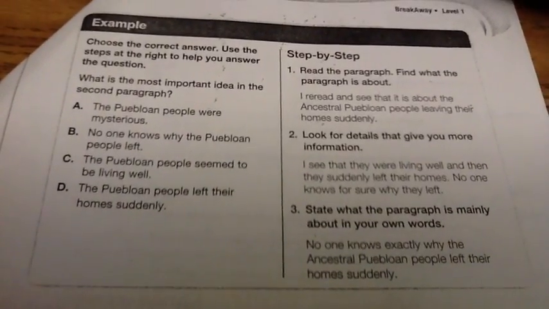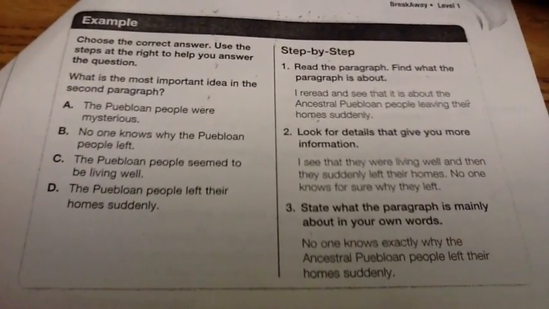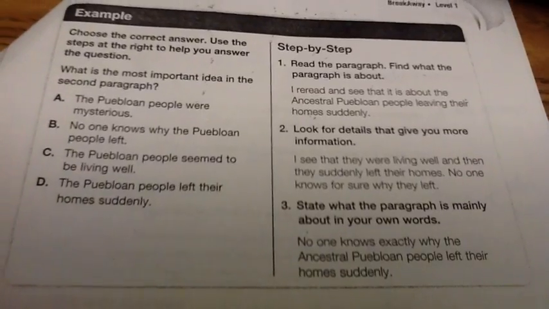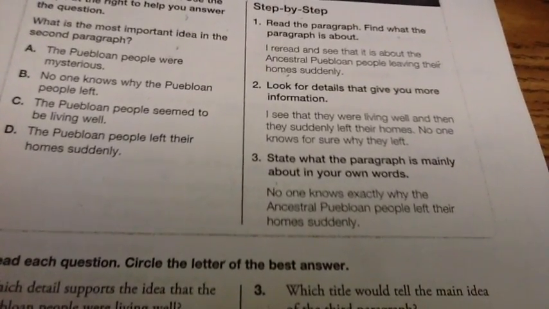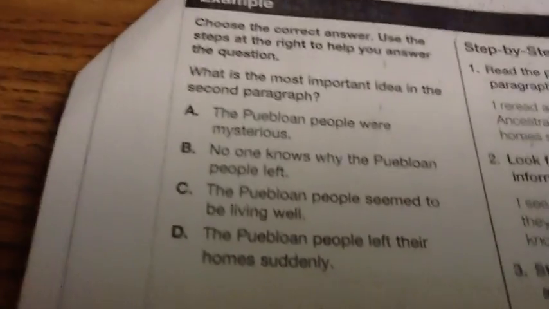So, I've reread the paragraph and see that it is about the ancestral Puebloan people leaving their homes suddenly. Our second step is to look for details that give you more information. I see that they were living well and then they suddenly left their homes. No one knows for sure why they left. The third piece of information, state what the paragraph is mainly about in your own words. So I could rephrase this and say, no one knows exactly why the ancestral Puebloan people left their homes suddenly. Now that I've done these 3 steps, I can return to this question.